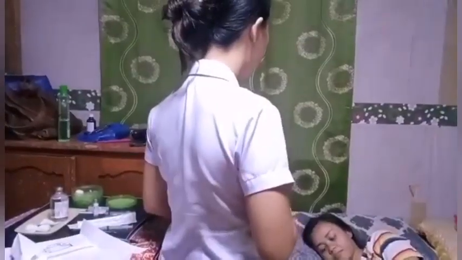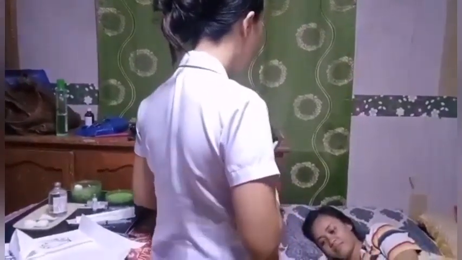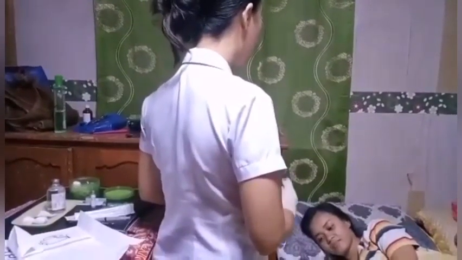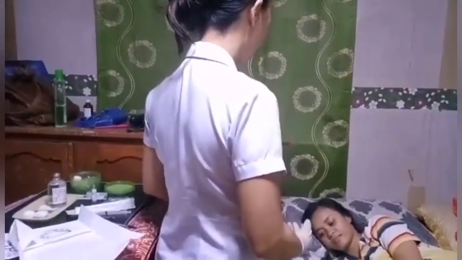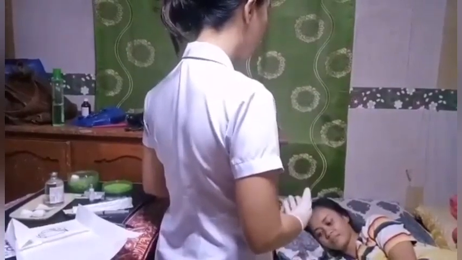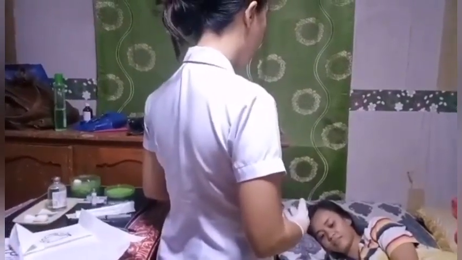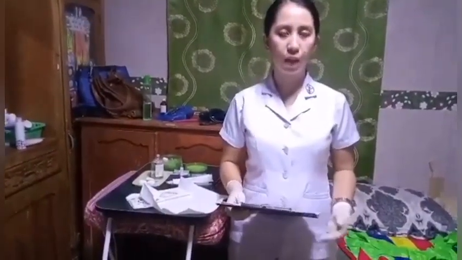Okay, ma'am, we're done now with the intramuscular injection, and I am going to head out now so that you can have some rest, and please don't massage the injected area, okay? Now, since my patient is in a comfortable position, now document the procedure.